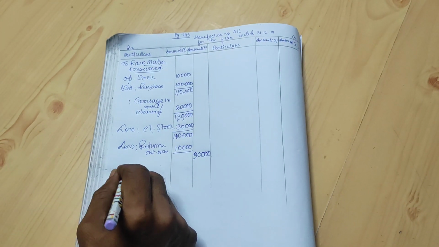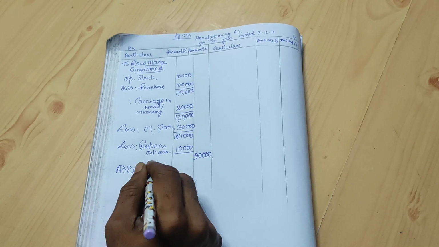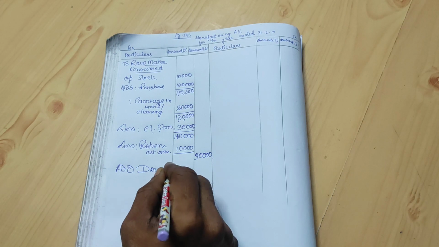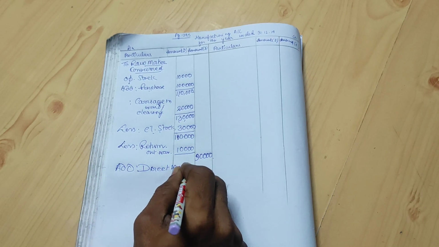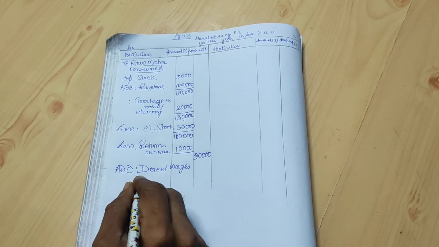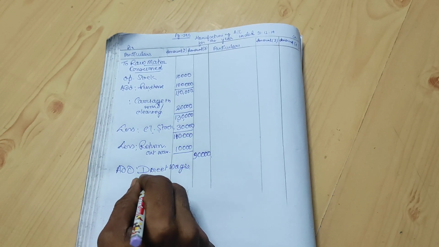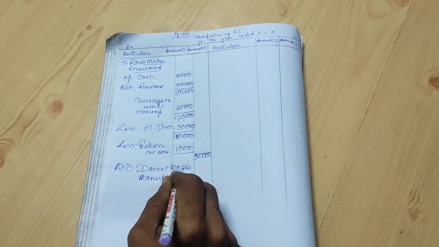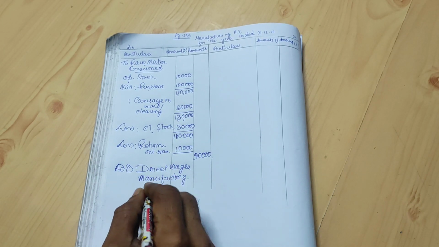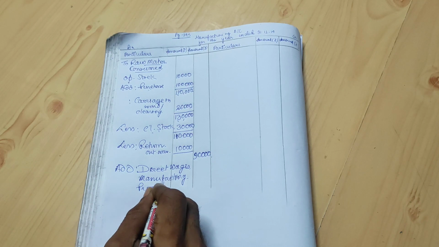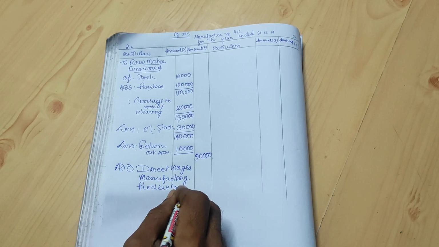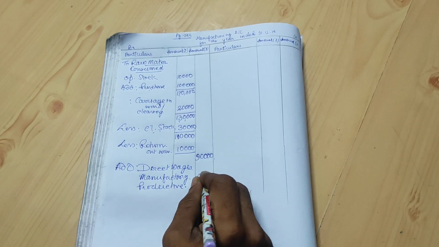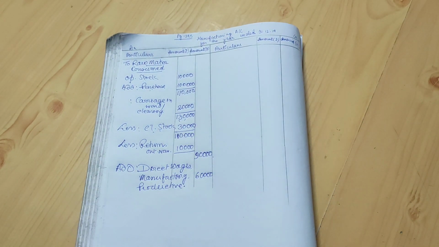Now add direct expenses, add direct wages. The name itself says direct wages. Another name of direct wages is manufacturing wages, or productive wages, by whatever name it is given, it is to be added. Suppose 60,000 rupees is direct wages.